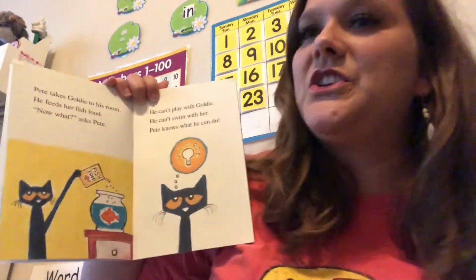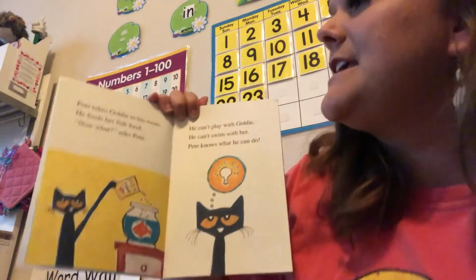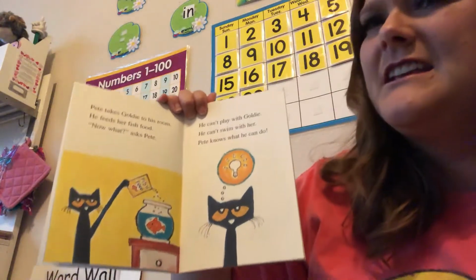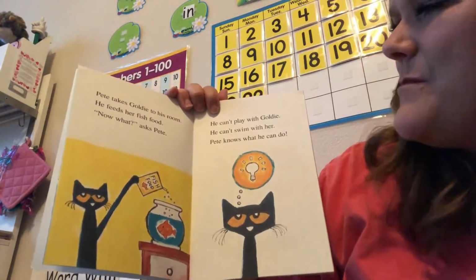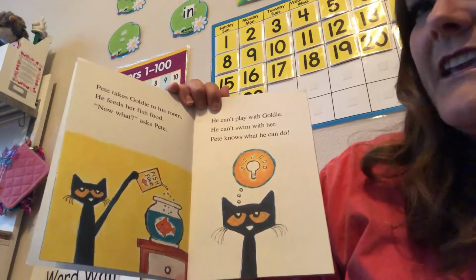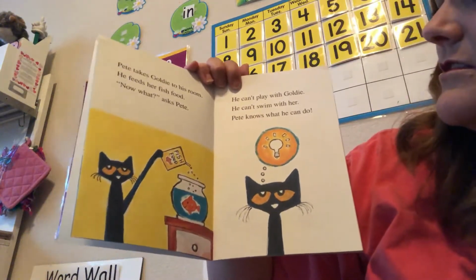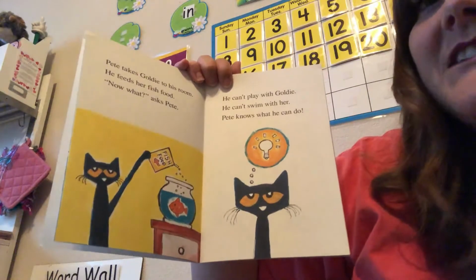Pete takes Goldie to his room. He feeds her fish food. Now what? Asks Pete. He can't play with Goldie. He can't swim with her. Pete knows what to do.